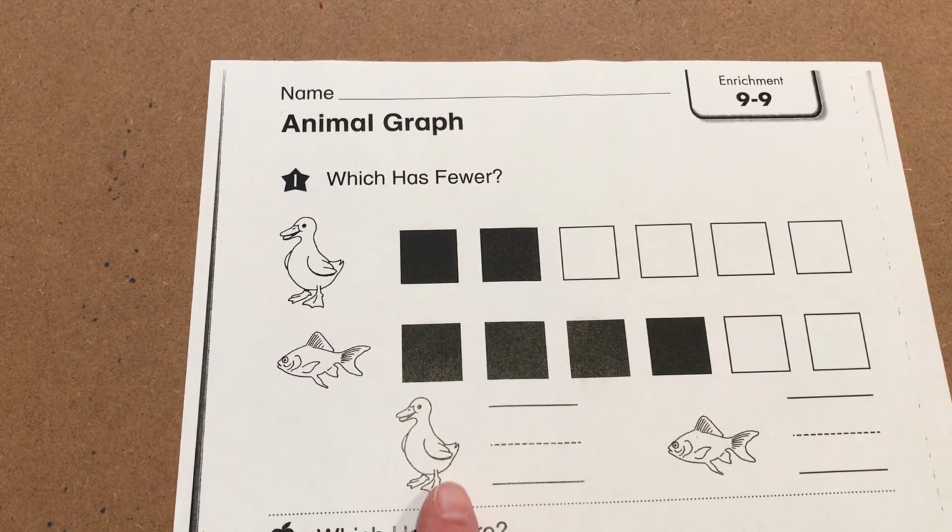Now there's a duck and there's a fish picture. I would like you to circle the picture that shows which has fewer. Which animal, the ducks or the fish, have fewer? All right, do you have that one?